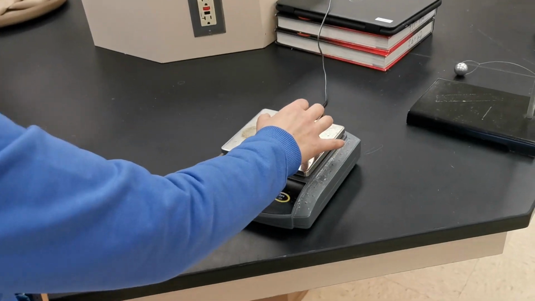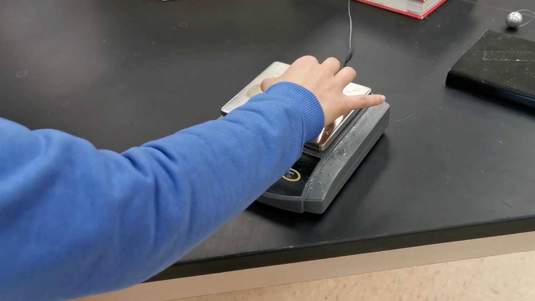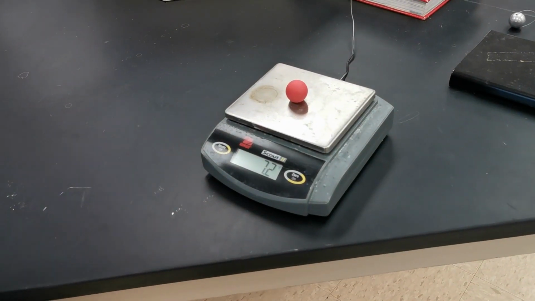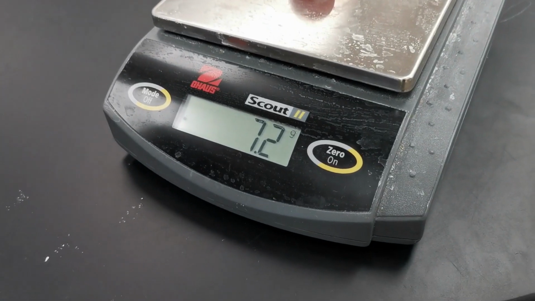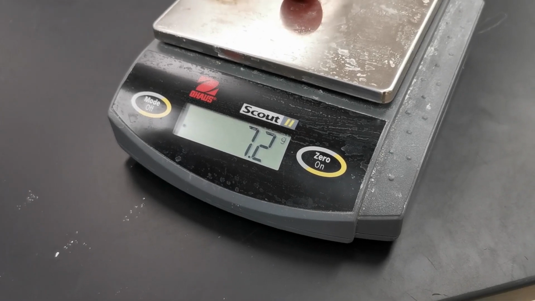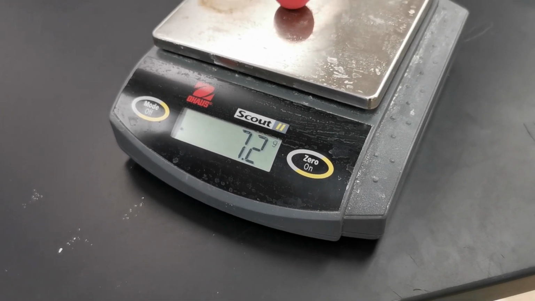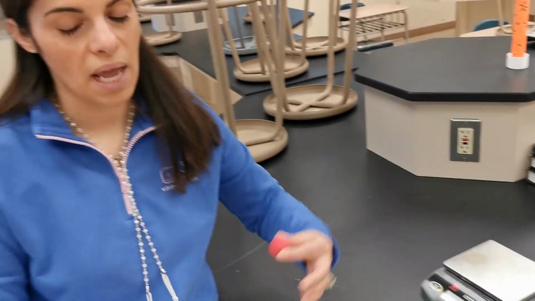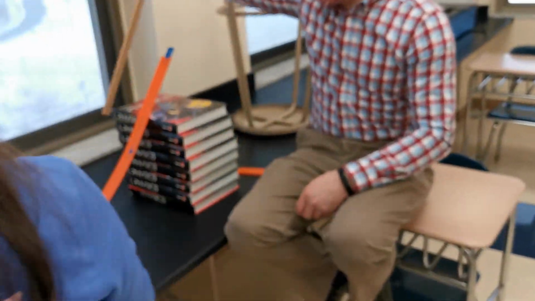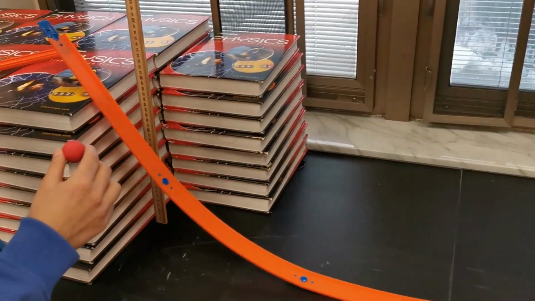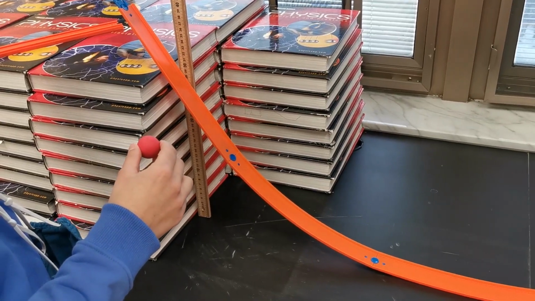So first thing we need to do is get the mass of our sphere. Okay, so that's 7.2 grams, or 0.0072 kilograms. Okay, and then we're going to take our sphere over here, and Mr. Peterson and I are going to hold our rulers up here.